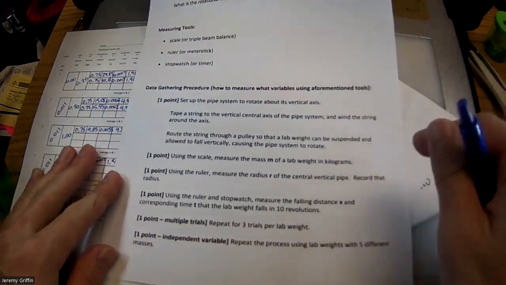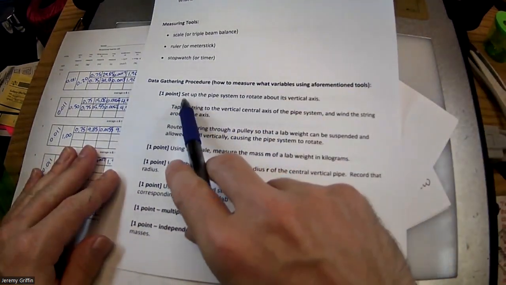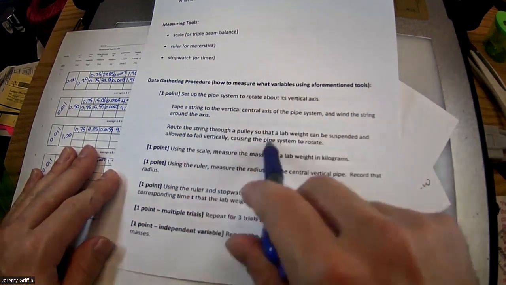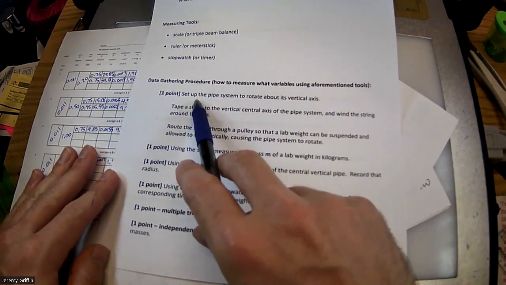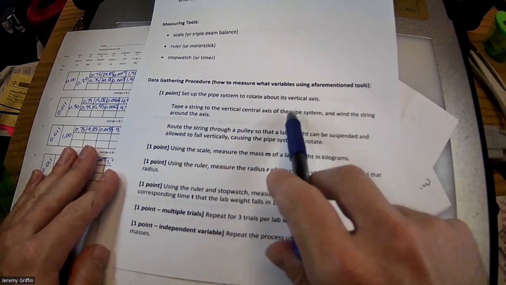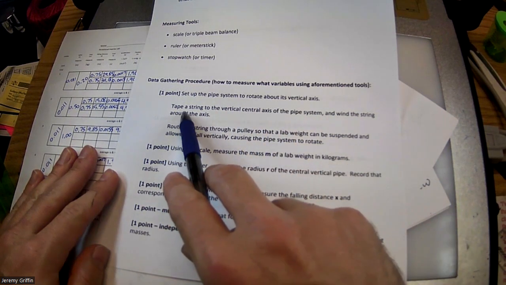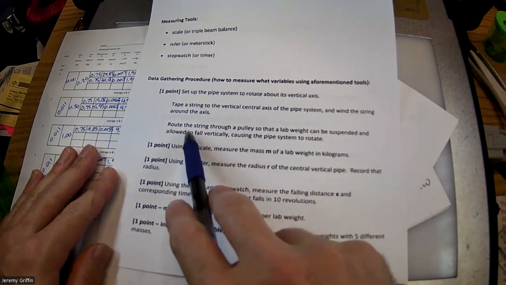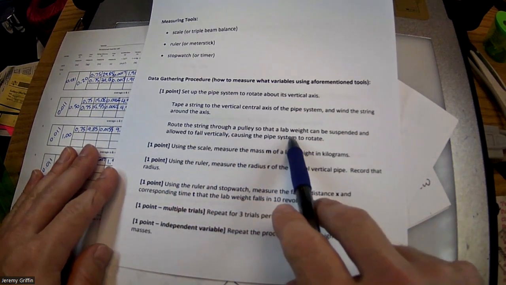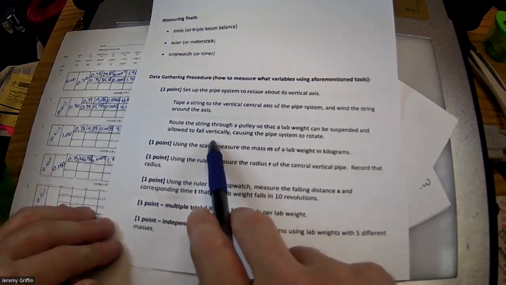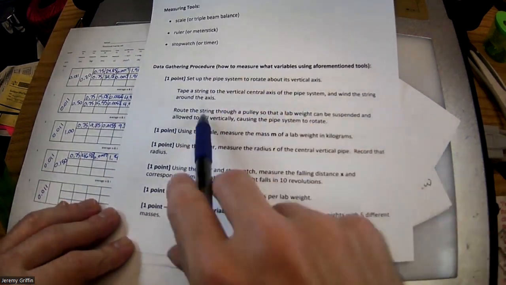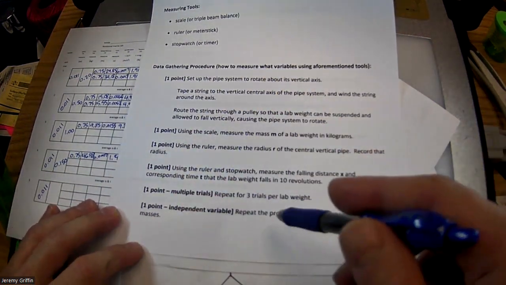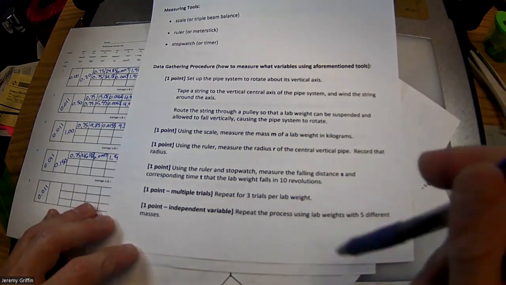I have 6 points for data gathering. One point is to very briefly describe the setup: set up a pipe system to rotate about its vertical axis. Tape string to the vertical central axis of the pipe system, wind the string around the axis, and route the string through a pulley so that a lab weight can be suspended and allowed to fall vertically, causing the pipe system to rotate. So 1 point for a brief description of the apparatus.